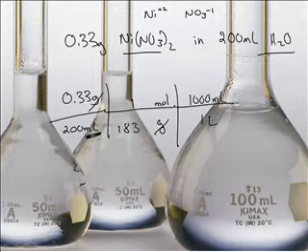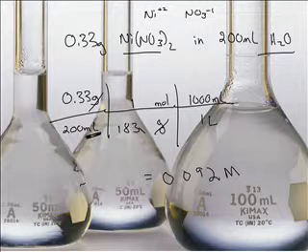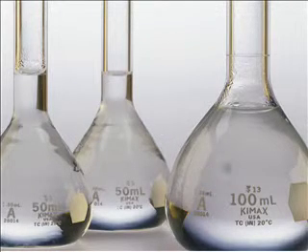Sorry, I bet the voice was a little softer there, my fault. So now I just do the math. So it's 0.33 divided by 200 divided by 183 times 1,000. And I get that solution. Hold on, pen. I lost my pen. All right, that solution was 0.092, and we use a capital M for that. Okay? Not terribly difficult.